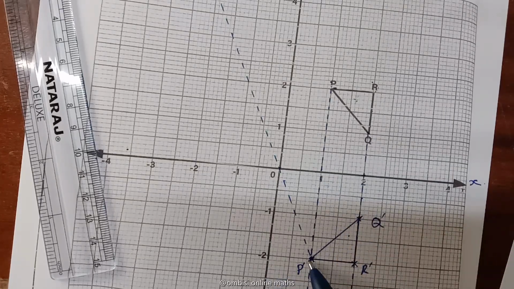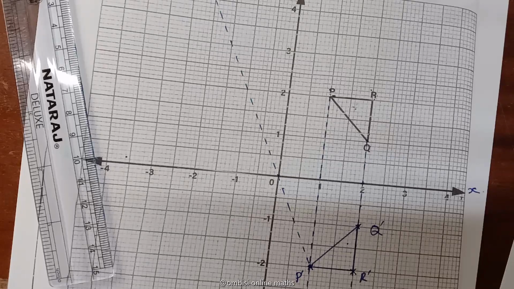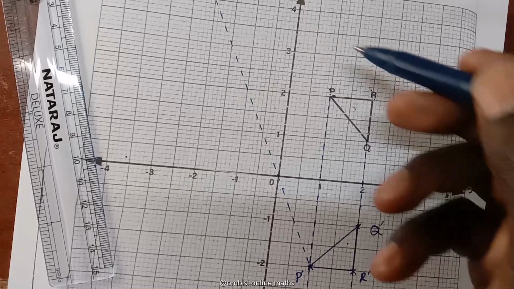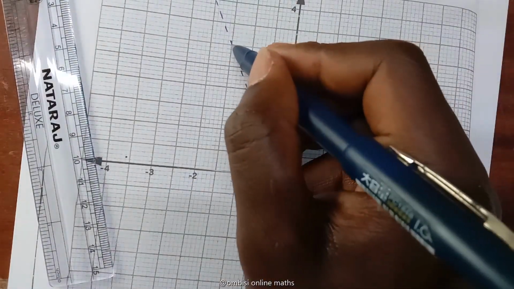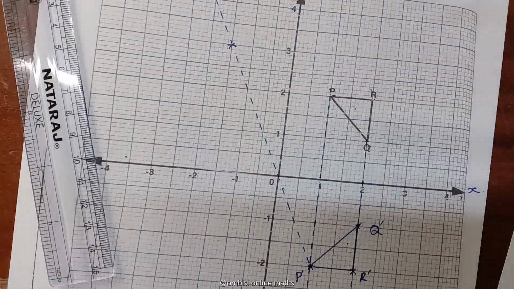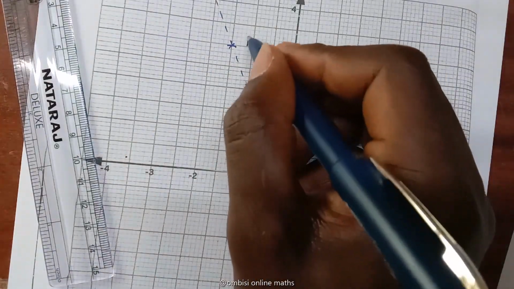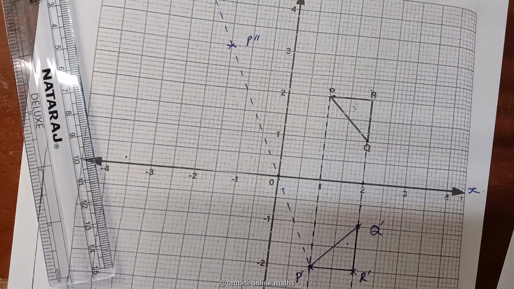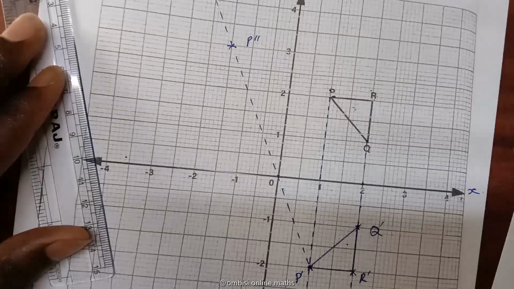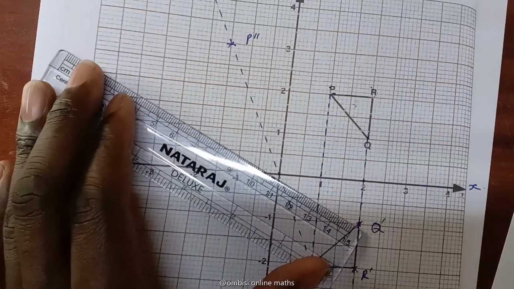This one is 2, so 2 times 1.5 becomes 3. Where 3 meets, at that particular distance, is where you're going to have P double prime. We go ahead and enlarge point Q prime.